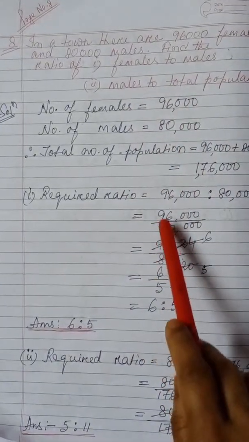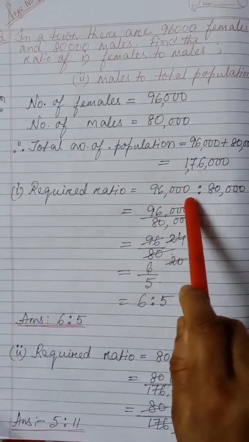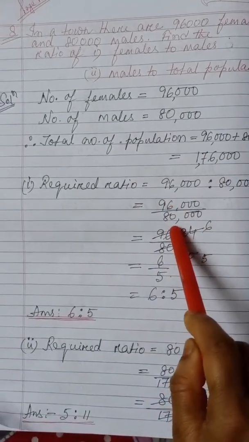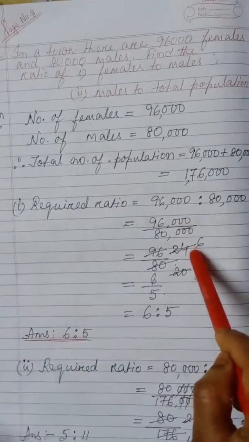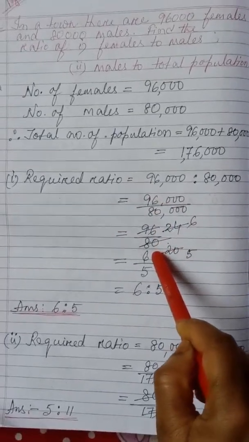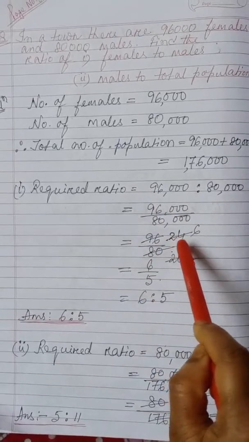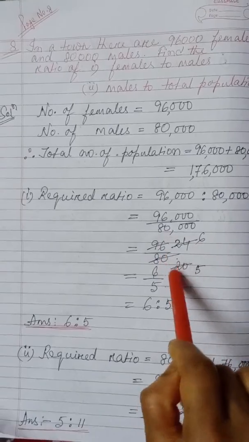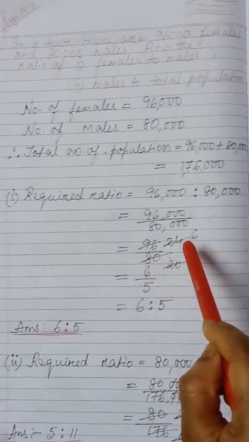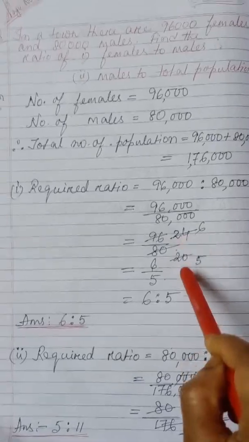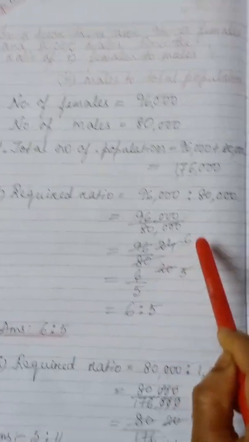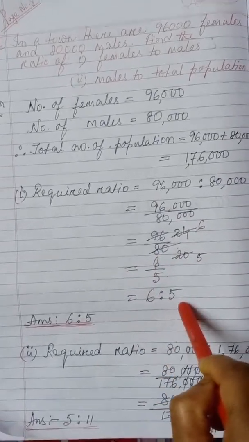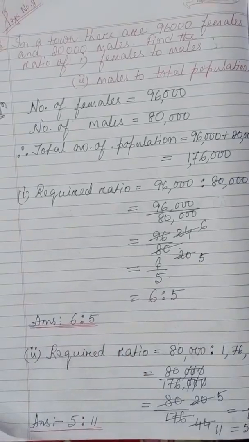Number 1, required ratio of females to males. Then number of females 96,000 is to number of males 80,000. Then 96,000 by 80,000. First you cancel all the zeros. Next 96 by 80. You can divide both the terms by 4. That will give you 24 by 20. Again by 4, 6 by 5. Therefore, this is equal to 6 by 5. 6:5. Answer is 6:5.